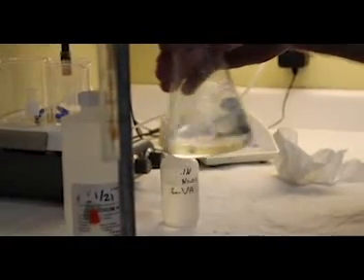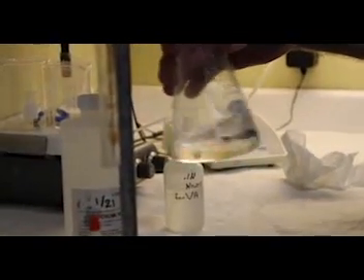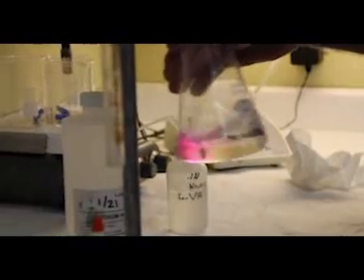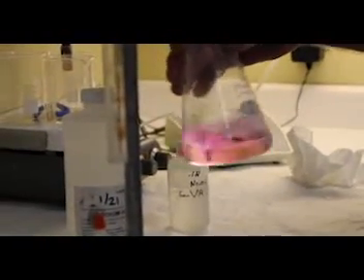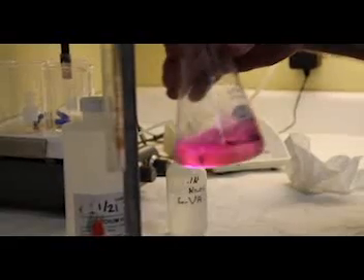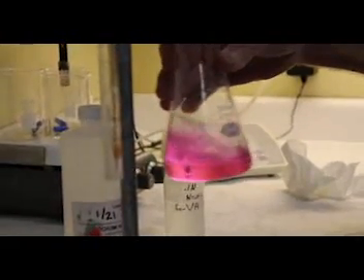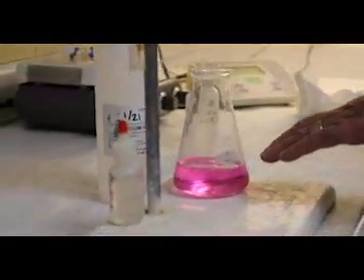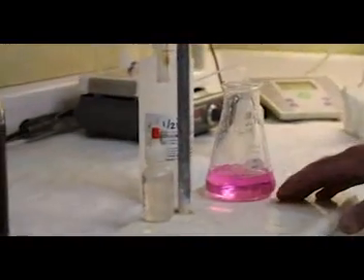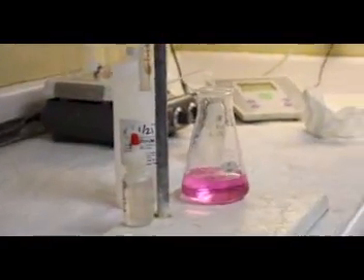See, it's still eating up the sodium hydroxide, and then when it's completely done and it stays red for a little while, see, it's still dissolving a little bit. Now it's stayed red there, and then it'll stay red in here. If it goes back to clear right away, then you know you haven't added enough.